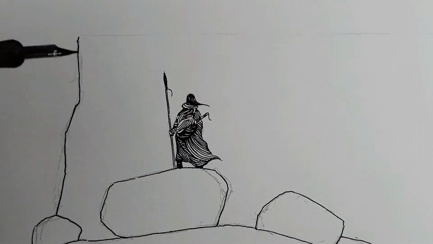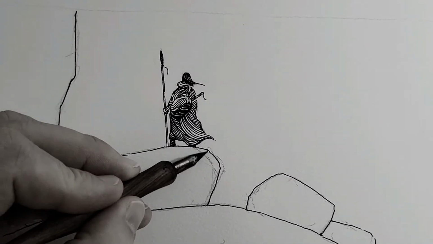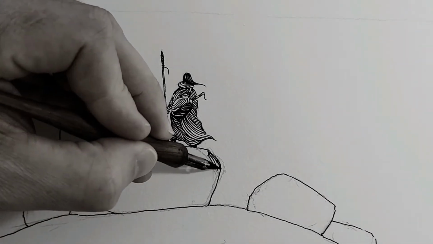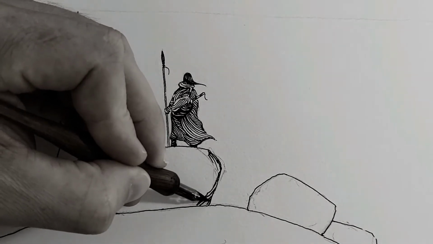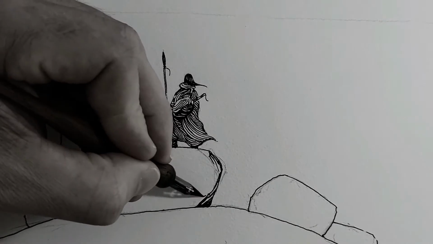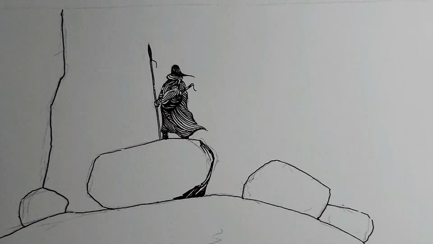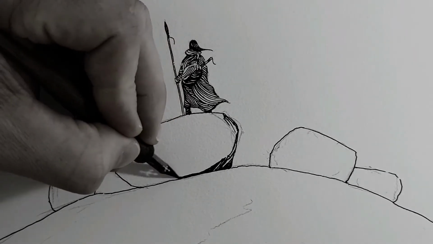All right. Got that person established. Now let's build the environment, or finish building the environment. So the rest of this drawing is just going to be rock textures.